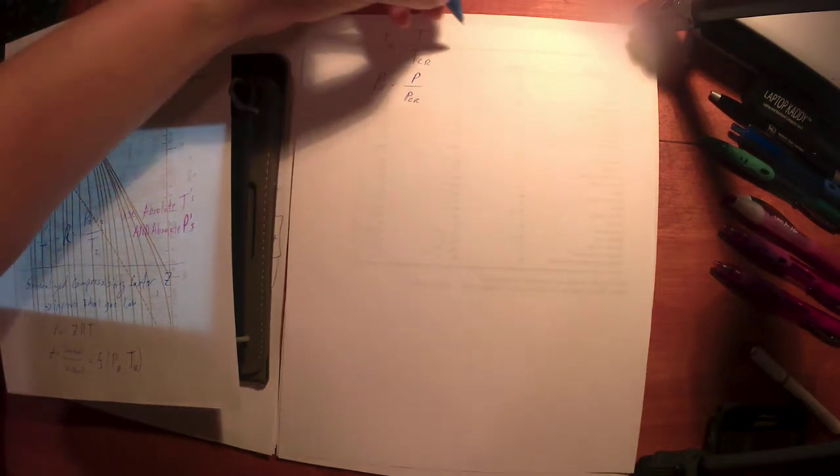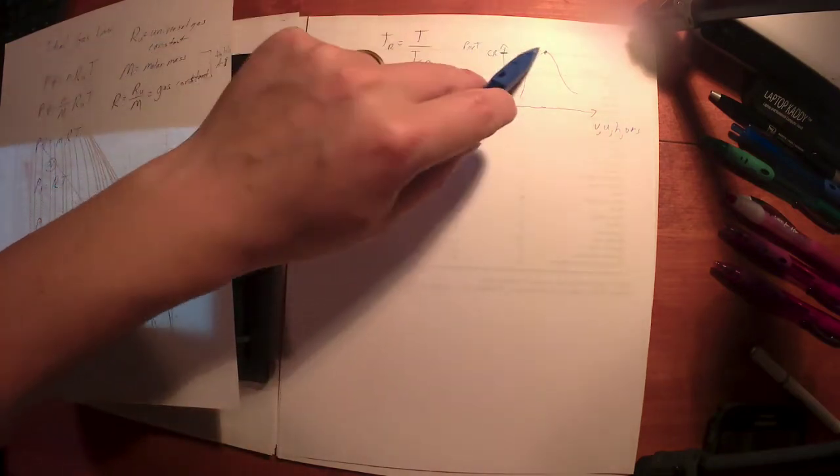Now, what are these critical pressures and temperatures? Well, remember our chart here, with P or T versus v, u, h, or s. That's my critical point, right there, the top of the dome. That's what these are. This is the temperature at the critical point and the pressure at the critical point.